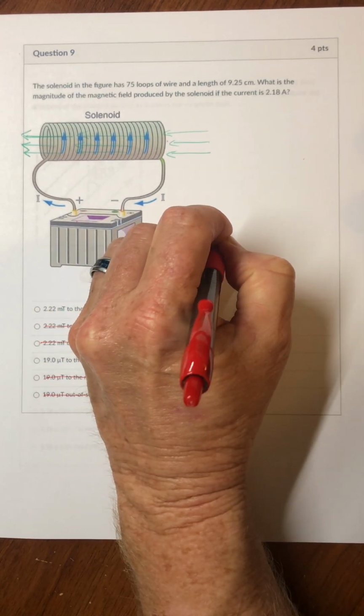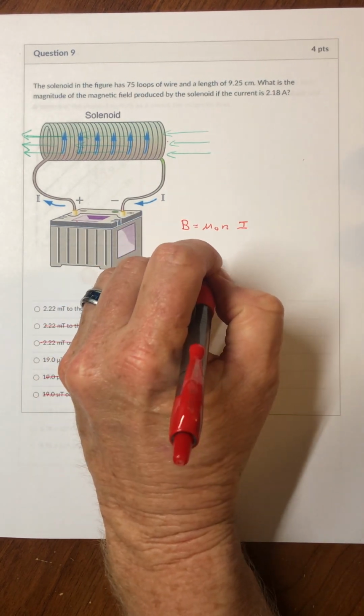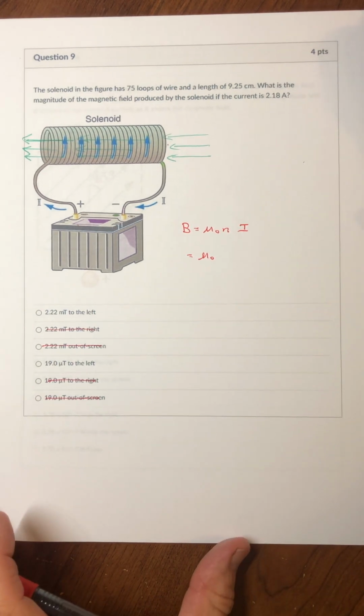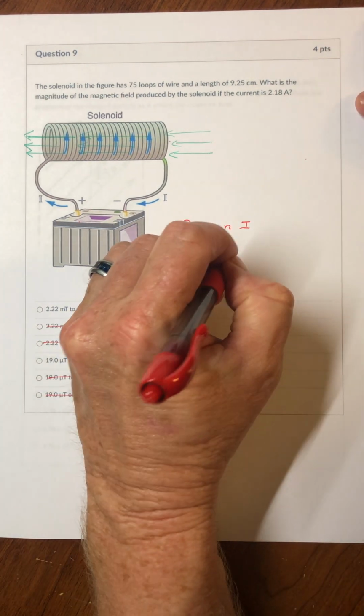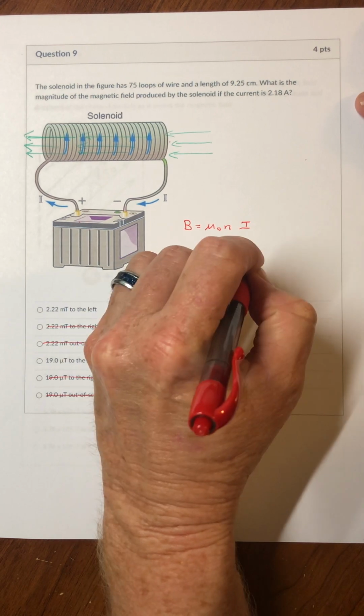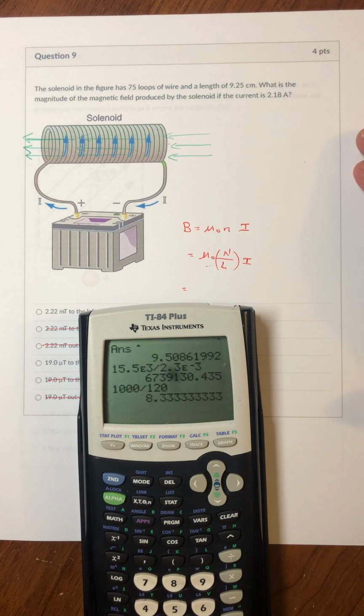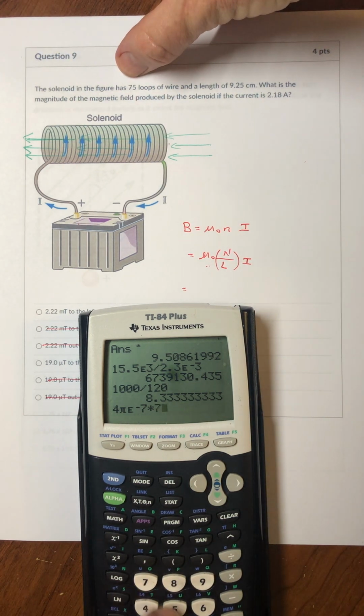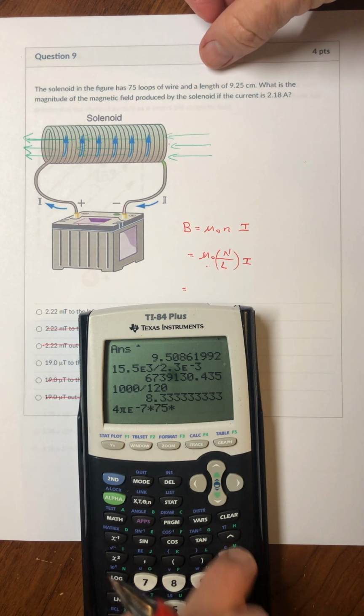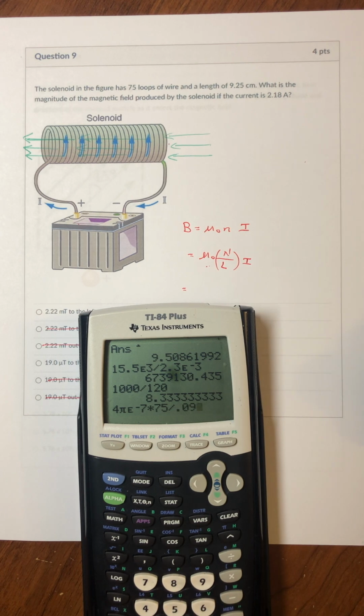The magnetic field is mu naught times N over L, where the N is what we call the turn concentration, or really the turn density. So this would be the number of turns divided by the length of the solenoid. Putting in my numbers here, mu naught, the permeability of free space, is 4 pi times 10 to the negative 7. The number of turns, I said the solenoid has 75 turns, divided by the length. Let me watch my units here. Instead of 9.25 centimeters, let me do 0.0925 meters. And then finally the current, which is 2.18 amps.